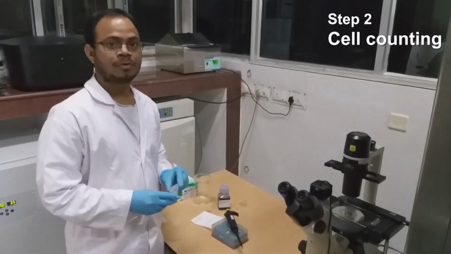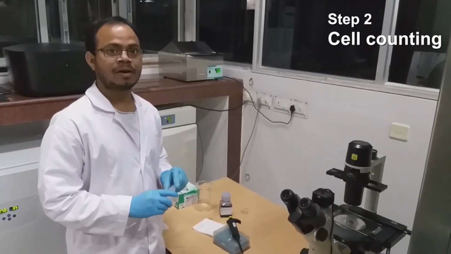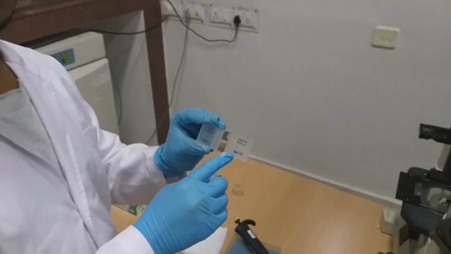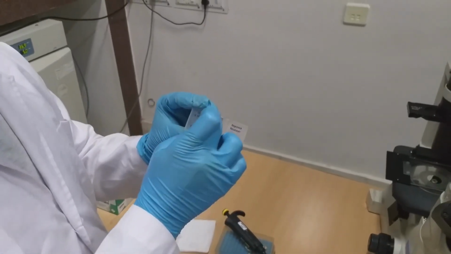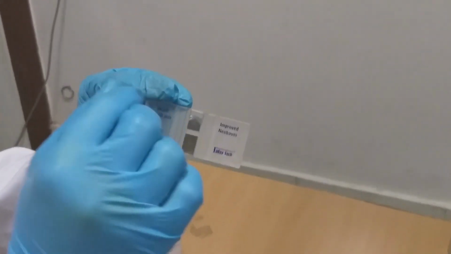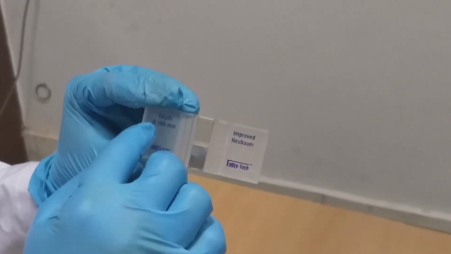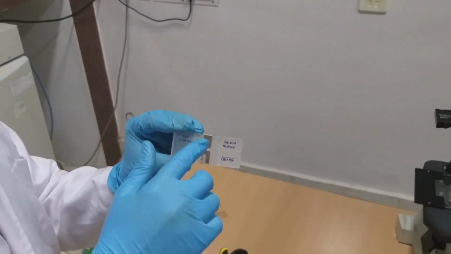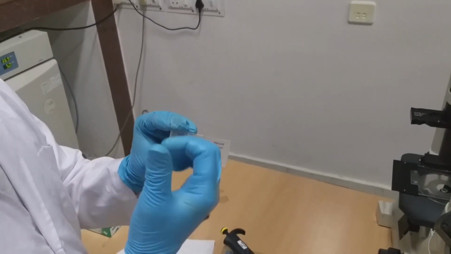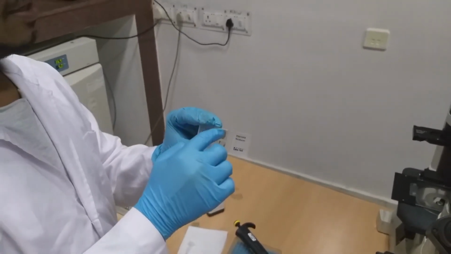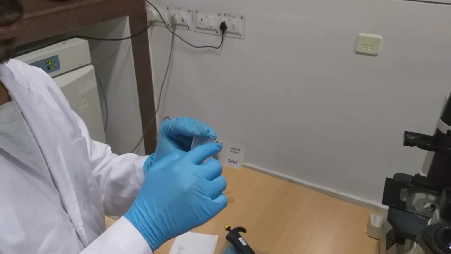Before counting, we have to see how a counting chamber or hemocytometer looks like. This is a typical hemocytometer, also called a Neubauer chamber, which contains these squares on the upper side and lower side, with each square having a depth of 0.1 mm and area of 0.0025 millimeter square. Now I am going to put a cover slip on this chamber. Then I will add the cell suspension slowly. Through capillary action, it will spread all over the squares.